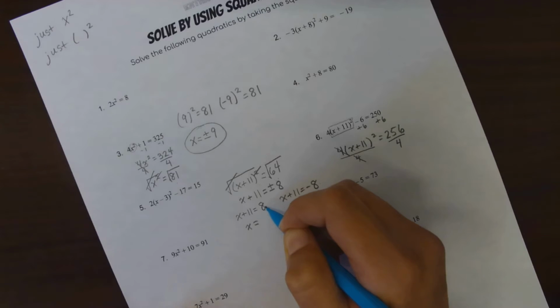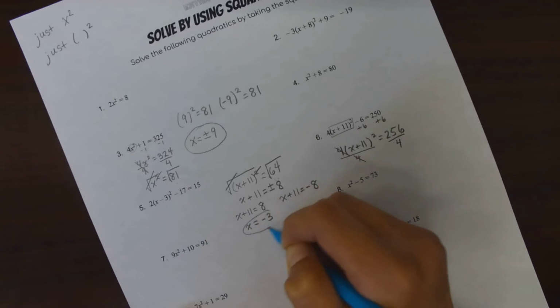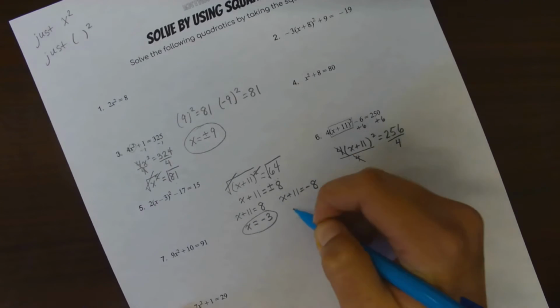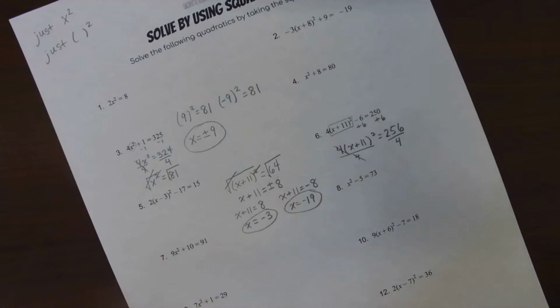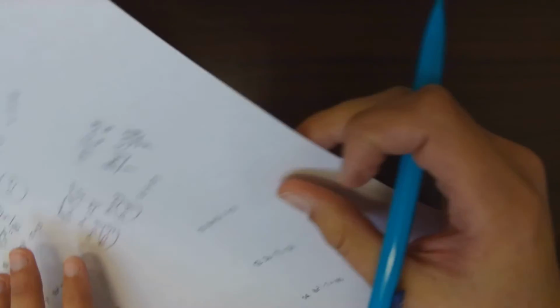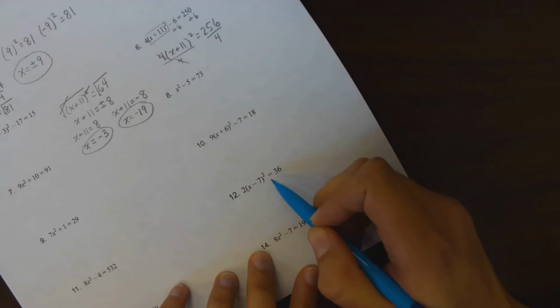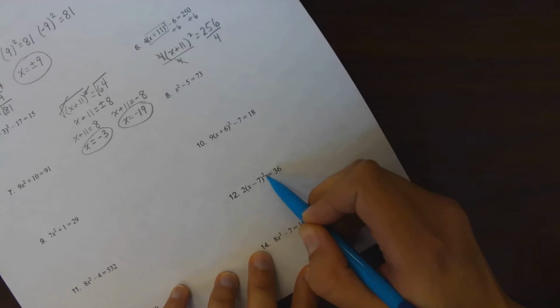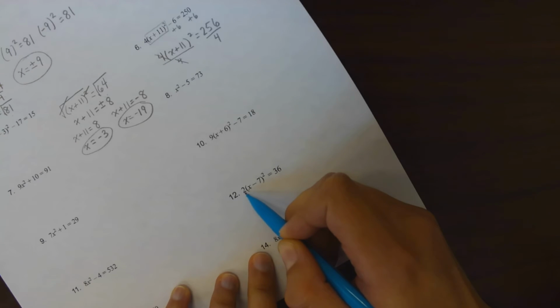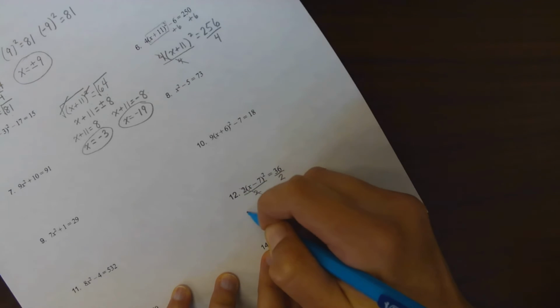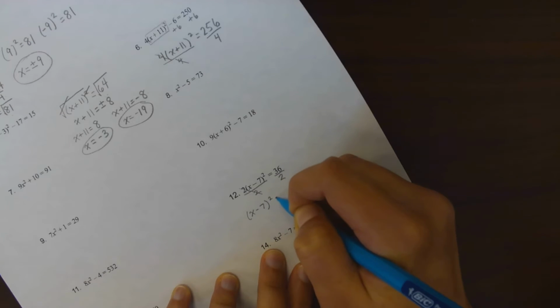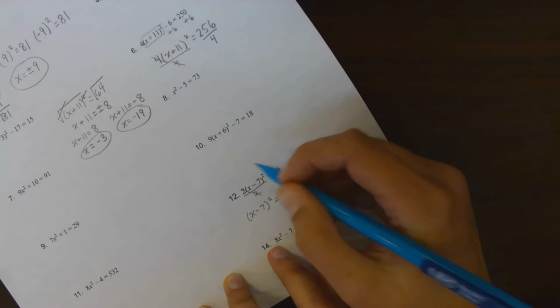So when I subtract 11 from 8, I would get negative 3, and subtracting 11 from negative 8, I would get negative 19. And those would be my two answers. Let's take a look at one more, number 12. So number 12, there's no addition after my parentheses squared, but we have this 2 in front of it. So I'll first divide 2 on both sides. So I have x minus 7 squared equals 18.